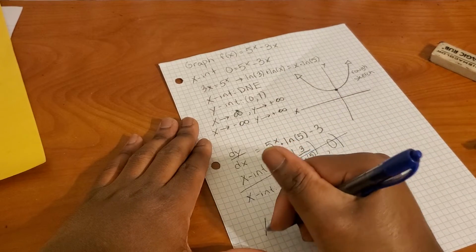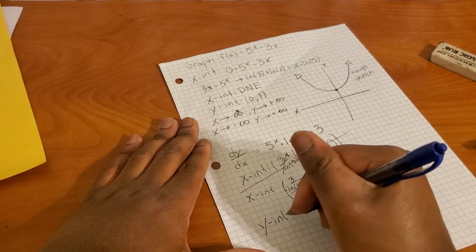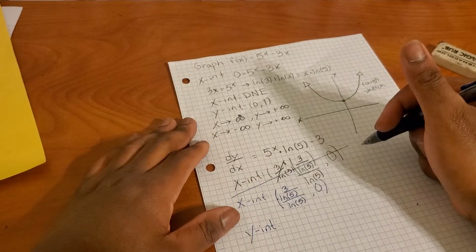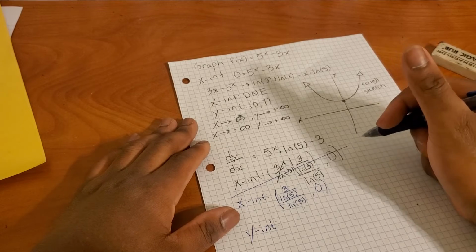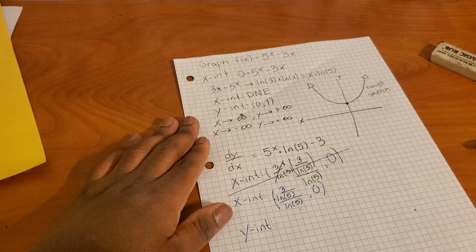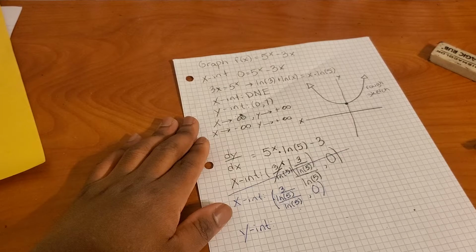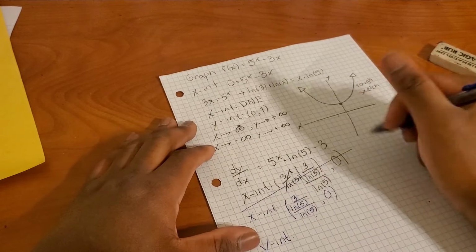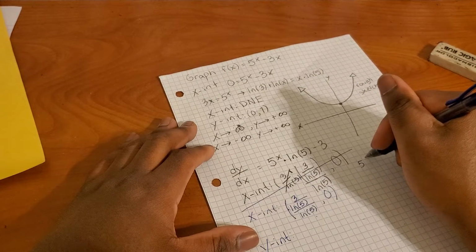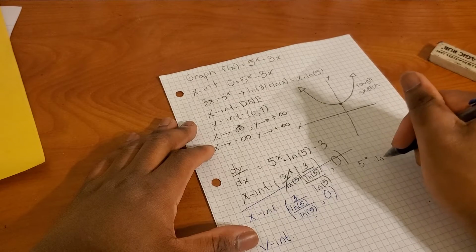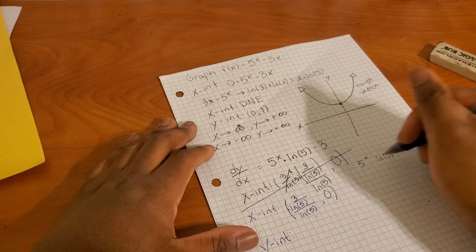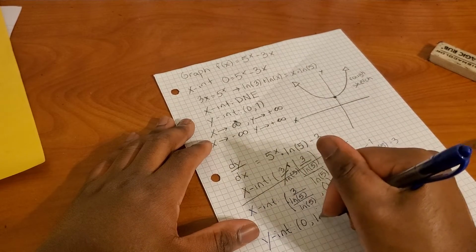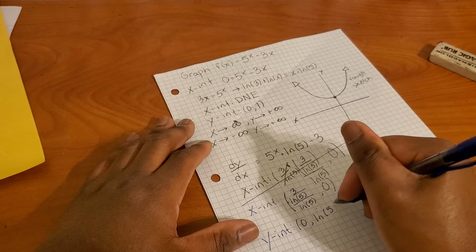Our y-intercept does not exist on this one, because if you look at it, our y-intercept is when x is equal to 0. So that would be 5 to the 0 is 1 times the natural log of 5. Excuse me, it does exist. So it's going to be 5 to the 0, which is 1, times the natural log of 5 minus 3. So our y-intercept is going to be (0, natural log of 5 minus 3).